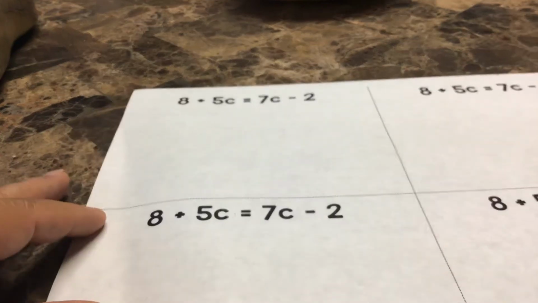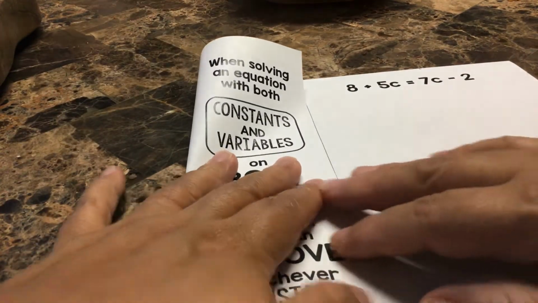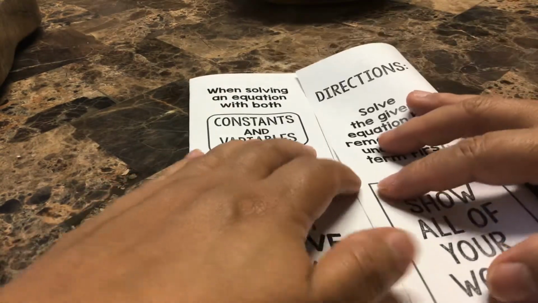This foldable is for variables on both sides, and how we're going to fold it is in like this towards the crease. And towards the crease.